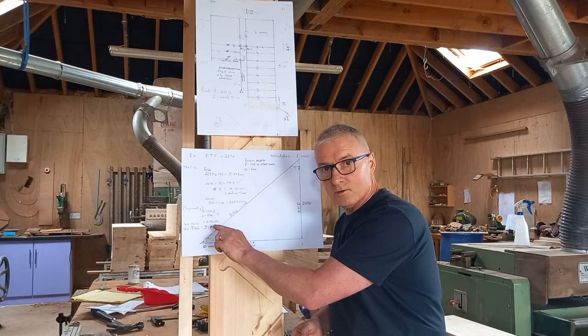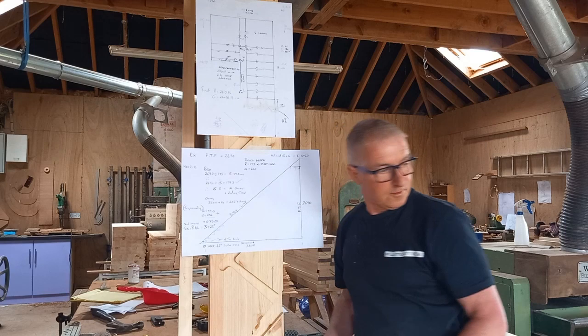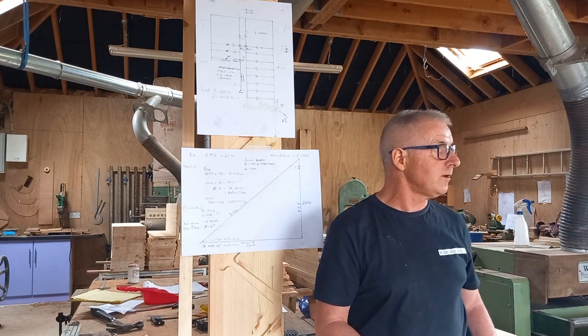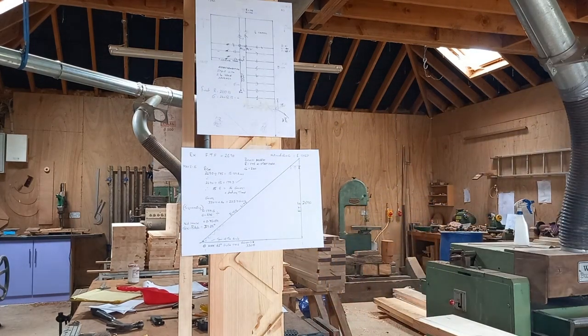Pick up that angle, go along to your chop saw, cut that angle on a piece of timber. I have one cut somewhere here. I'm just going to go off camera for a moment.